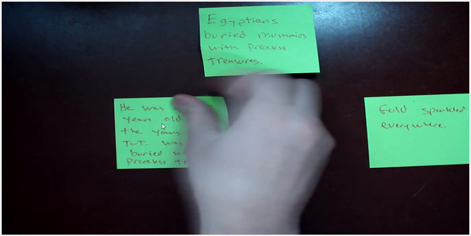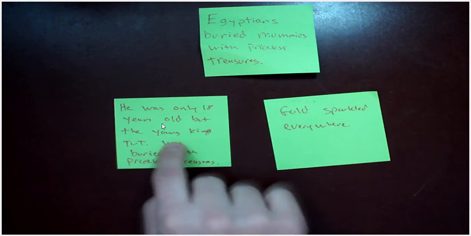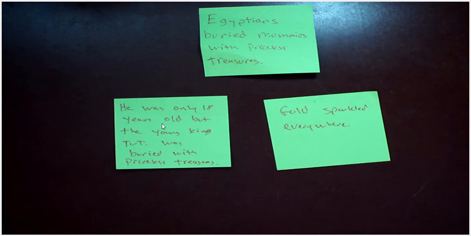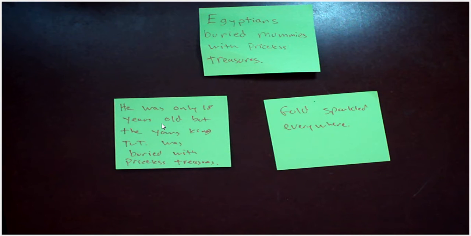It kind of supports it, but not strongly enough. He was only 18 years old, but the young King Tut was buried with priceless treasures. I mean, the words priceless treasures are in that phrase, correct? So that would definitely support my main idea. And then gold sparkled everywhere. Gold is a priceless treasure, so that would support my main idea. So now that we have two really solid keywords or phrases, I would say that my main idea is correct. Egyptians were buried with mummies or priceless treasures. So that's just a good way, readers, to support your main idea.